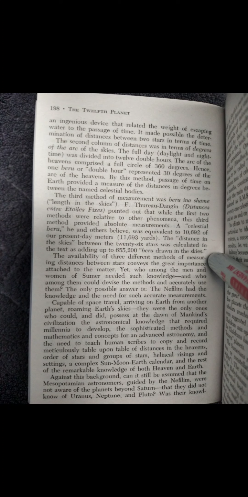F. Thureau-Dangin, in Distances entre étoiles fixes, pointed out that while the first two methods were relative to other phenomena, this third method provided absolute measurements. A celestial baru, he and others believe, was equivalent to 10,692 of our present day meters, which is 11,693 yards.